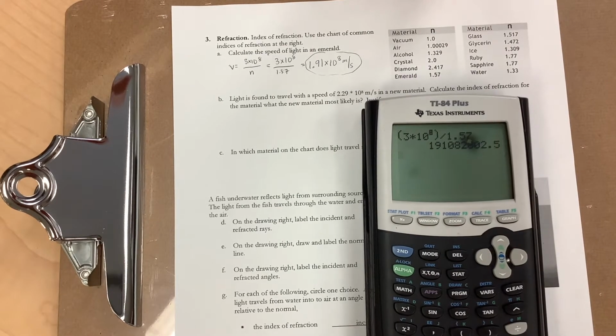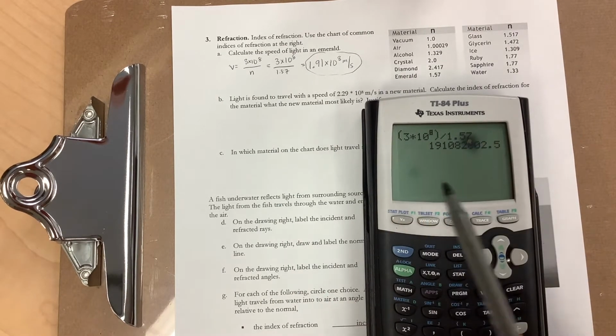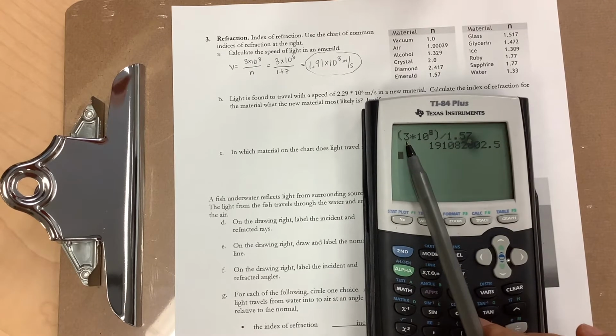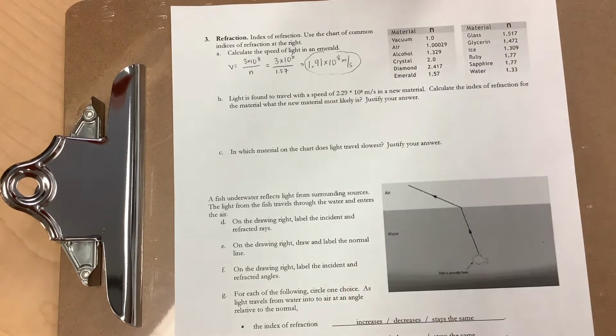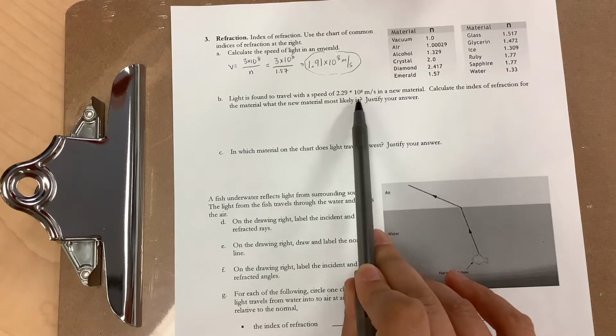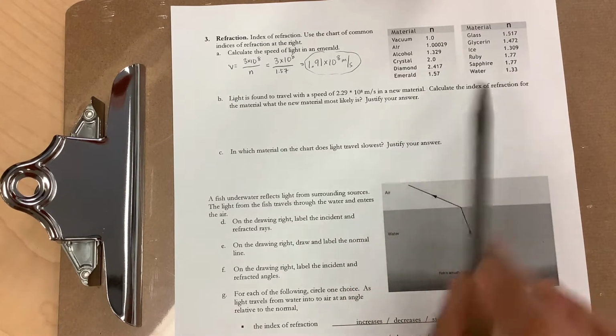And just to check to see if this number is reasonable, I'm expecting a number that's slower than the speed of light in a vacuum. Because with an emerald, all the little particles and crystals and atoms are in the way of the propagation of that light. It should be slower than it is in a vacuum, but it still needs to be fast, right? Like for instance in this new material. In a new material, I have this fast speed and I want to calculate n.